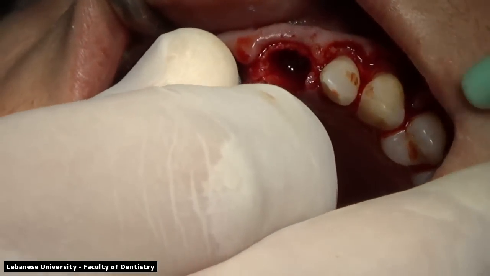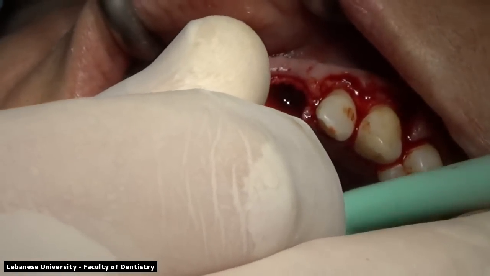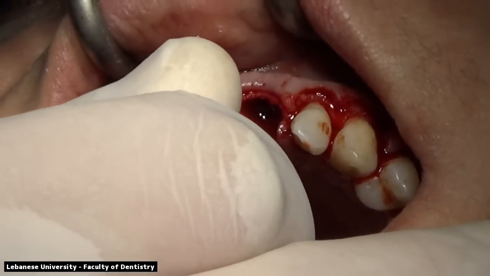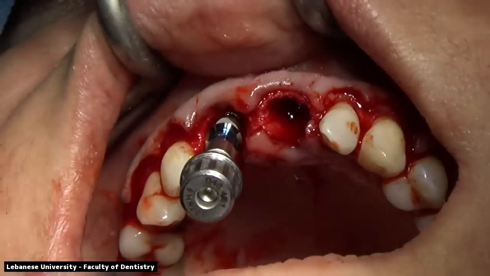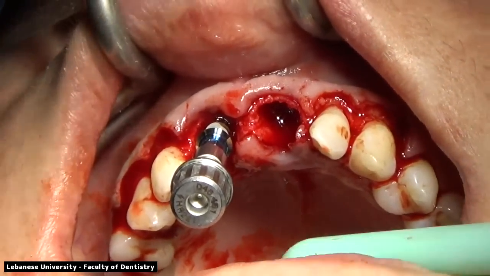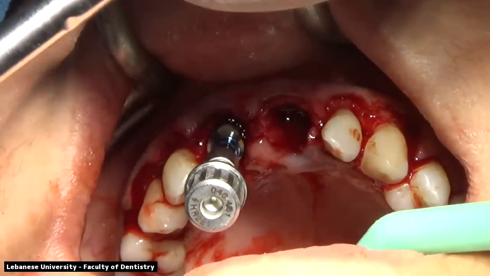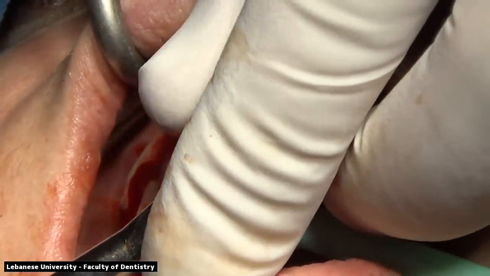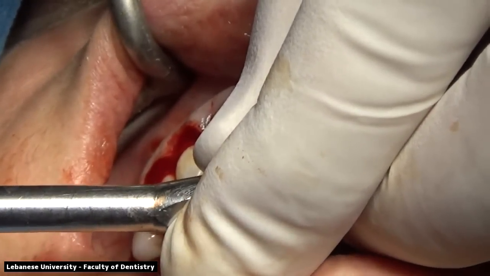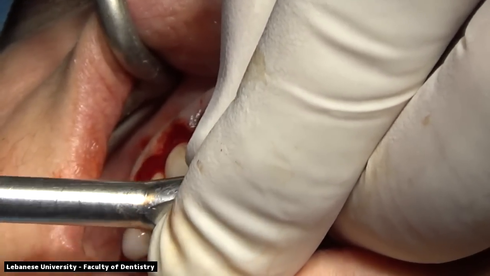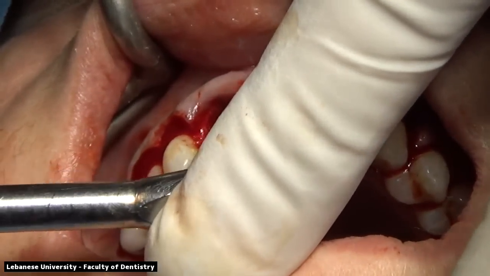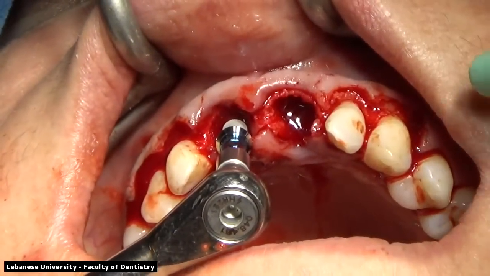The implant is directed by hand, towards the palatal aspect, exactly where we were doing our drilling. So we have to make sure that we have some primary stability, and we do not use the handpiece in this case. The hand manipulation will give us better orientation and more stability and less possibility for fracture or dehiscence of the buccal plate of bone.